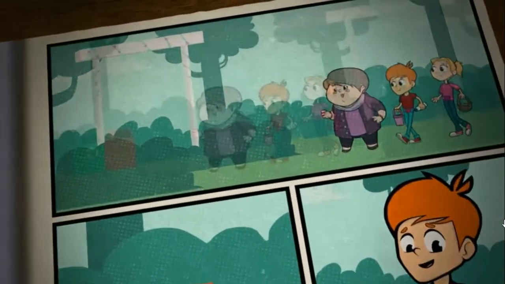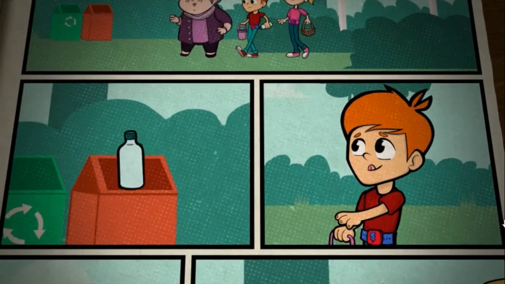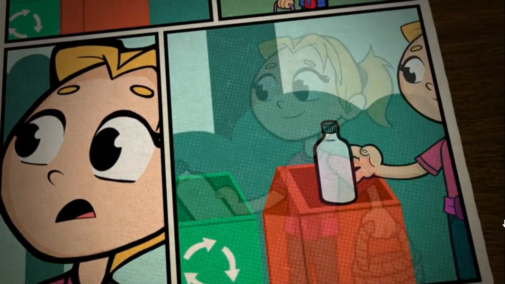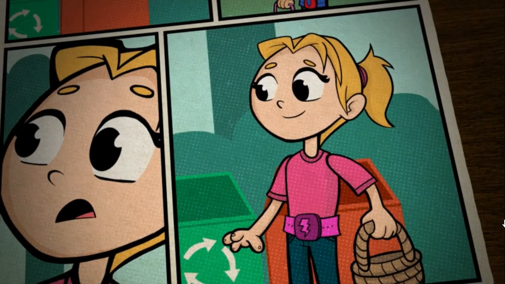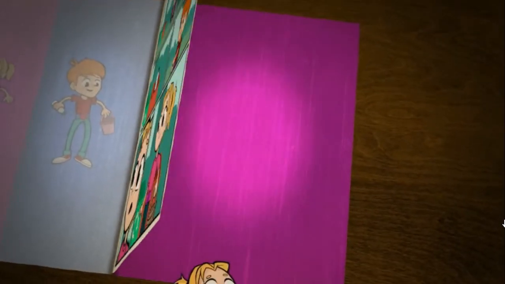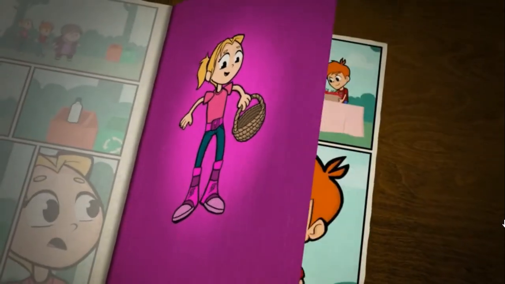On the way to the garden, Leon finishes his water and tosses the plastic bottle into the trash. Carly moves the bottle over to the recycling bin. Every bit of recycling makes a difference. Another way to be a super citizen.